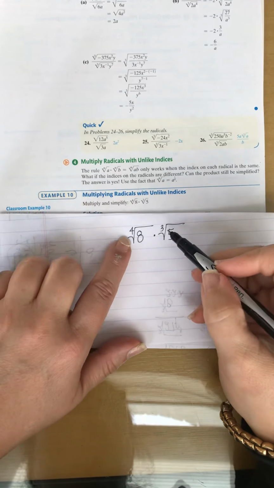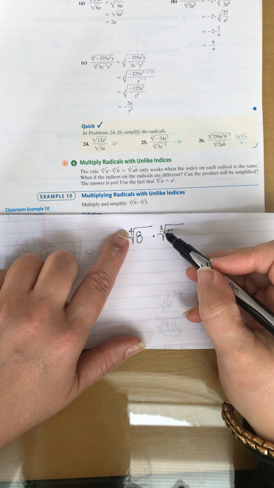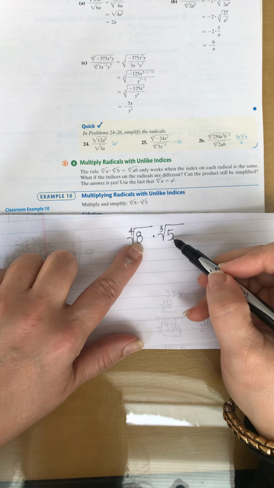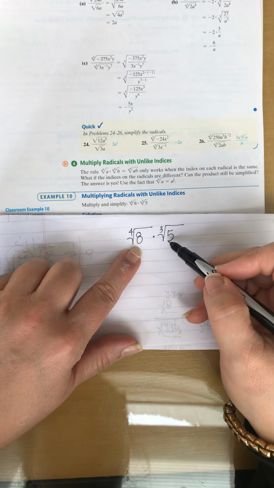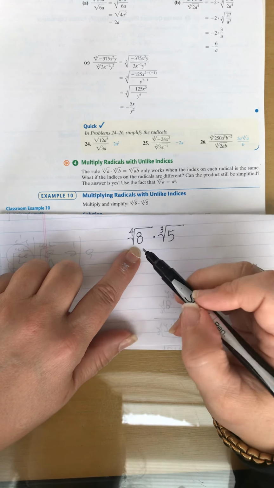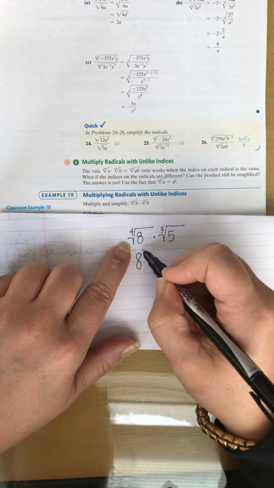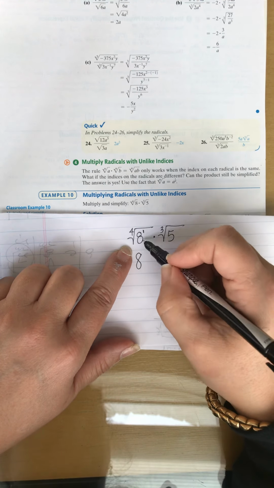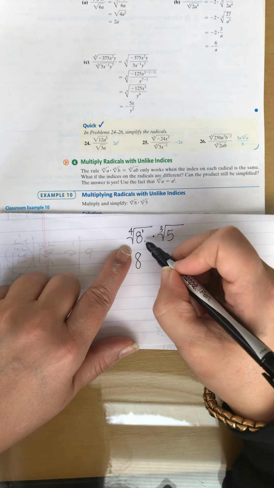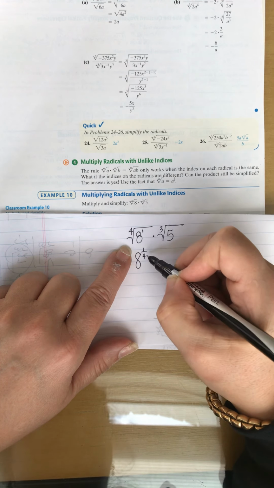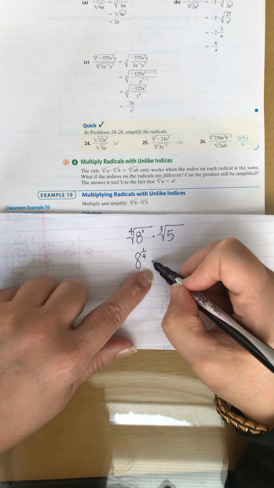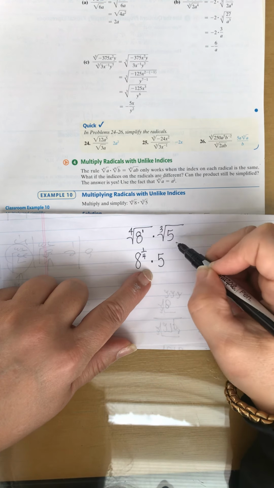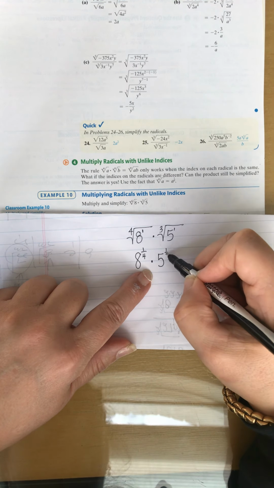Since the indexes are different, you can't combine these. So what you're going to do is turn this problem into 8. The base is 8. The radicand is 8. This becomes 1/4 power. This becomes 5 to the 1/3 power.